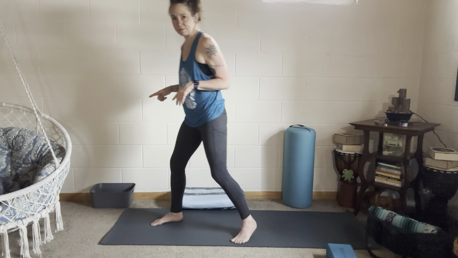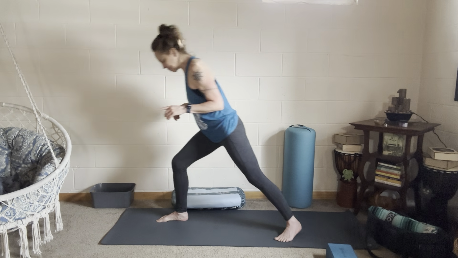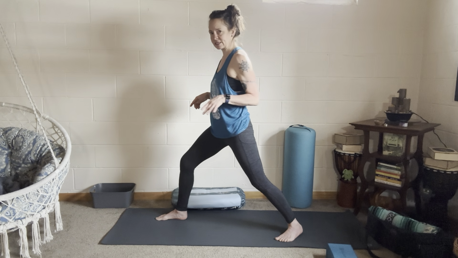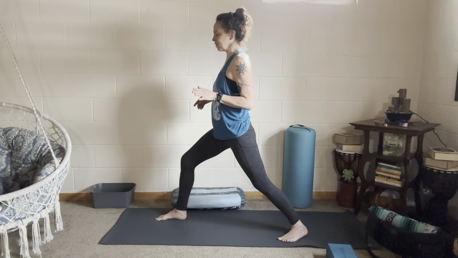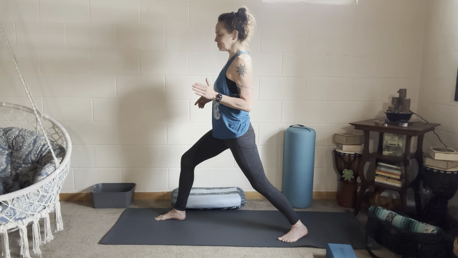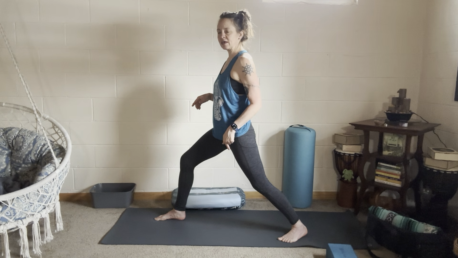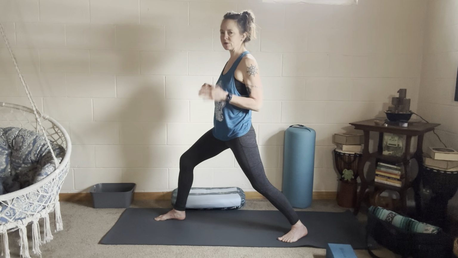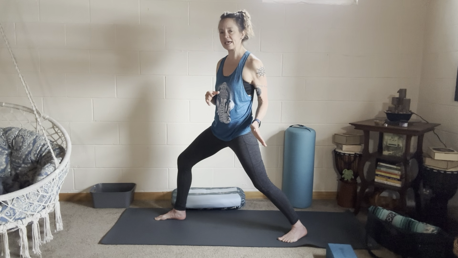So for this example, I'll take my right foot forward, step my left foot back, and turn my left toes out just slightly. So the left foot will be angled according to the safety of your back knee, which is different for every body. I don't believe in universal alignment. I think that we're all slightly different. And so any pain in the back knee would be an indicator that that angle of the back foot needs to be changed slightly. Again, we're working on strength here.